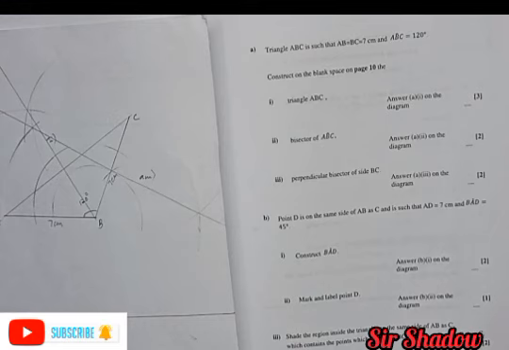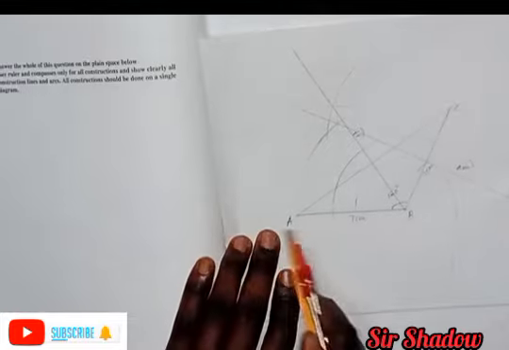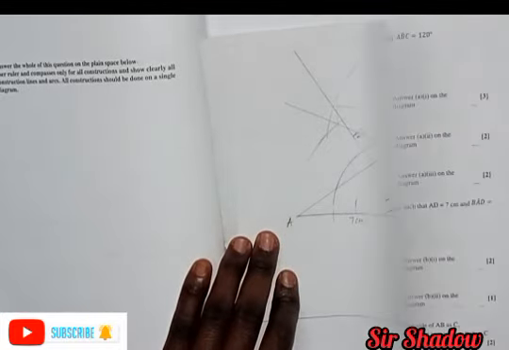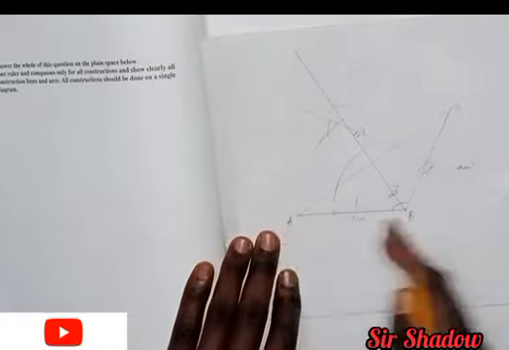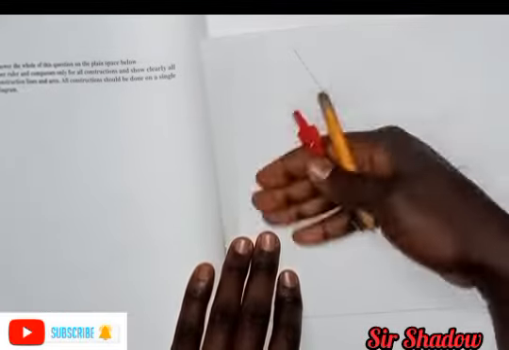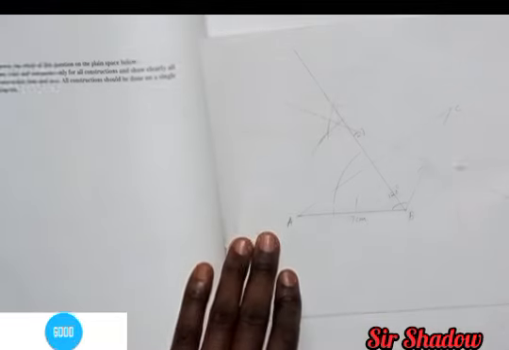Part B says point D is on the same side of AB as C, and it says that AD is 7 centimeters and BAD is 45 degrees. You consider point D. We don't know where point D is exactly located, but we want to use this information in order to draw point D. So point D is on the same side of AB as C, which means this point is somewhere up there, right?